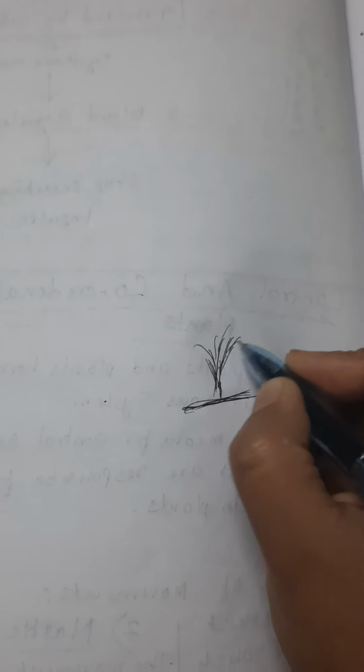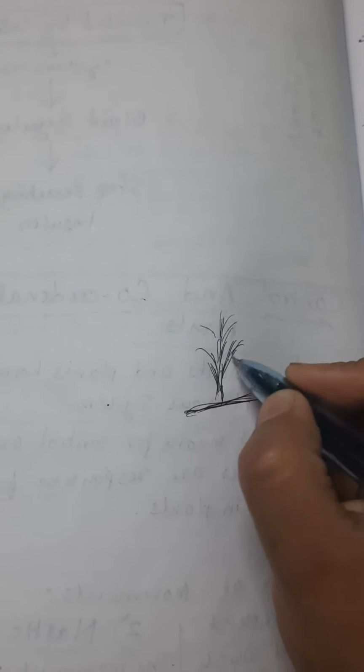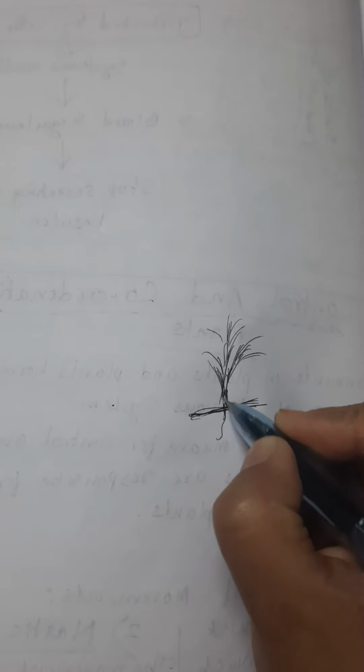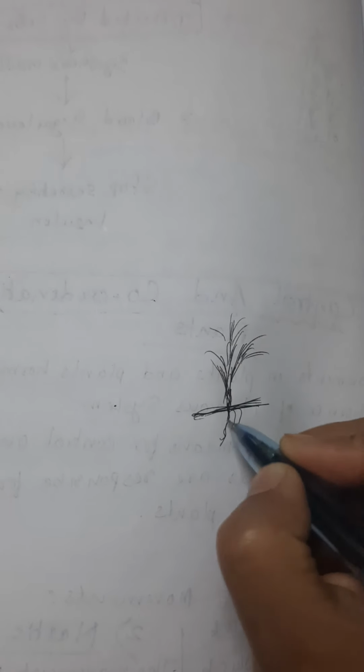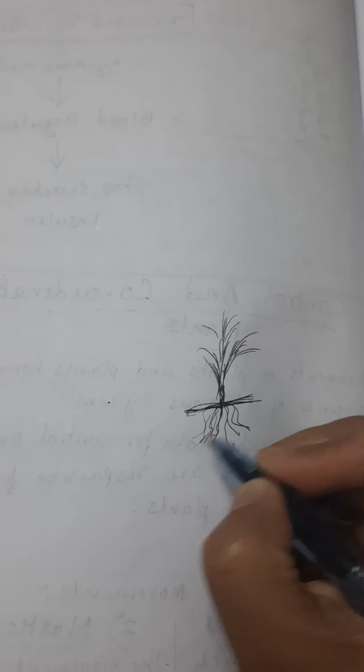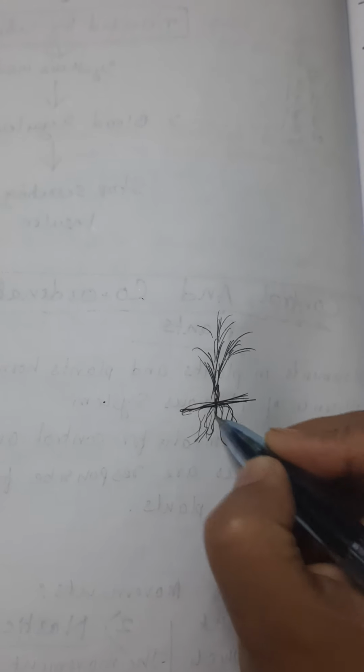Okay, let me explain you. Suppose this is a plant. You are seeing that root. Geotropic means when plant responds to the gravity.